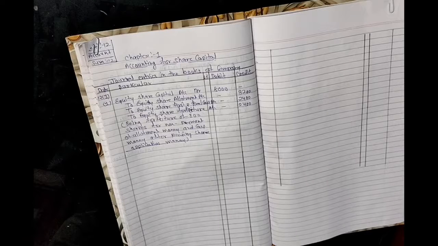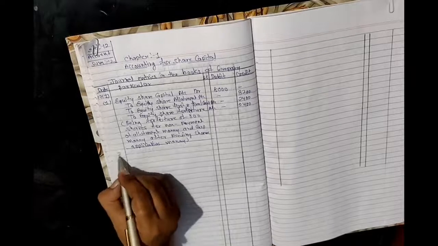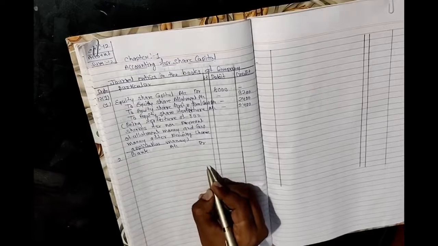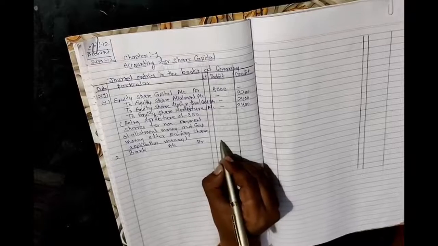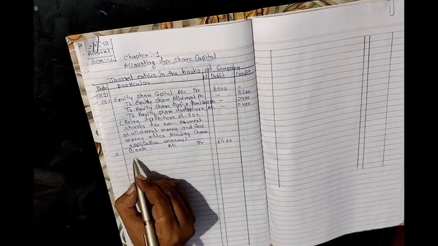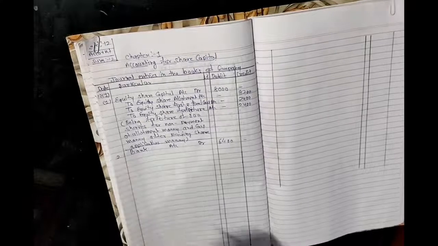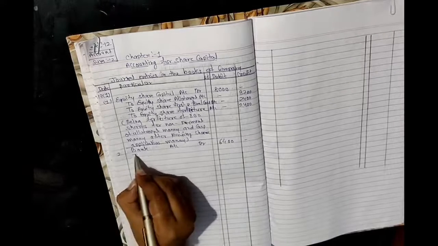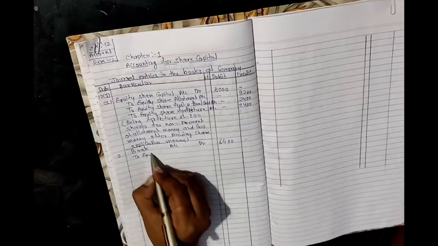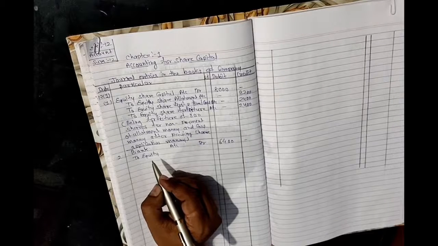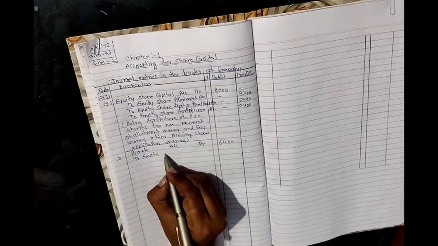Now the next point: forfeited shares were reissued at rupees 8 per share. At the time of reissue, first we have to write down bank account debited, 8 rupees per share, it means 800 multiplied by 8, 6,400. Then we have to write down share forfeiture account, to equity share forfeiture account.